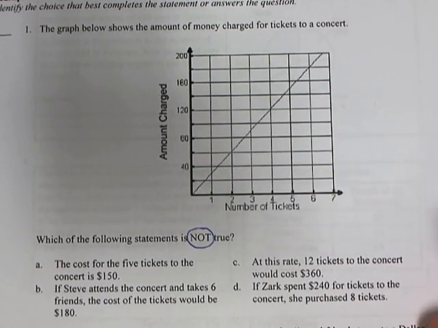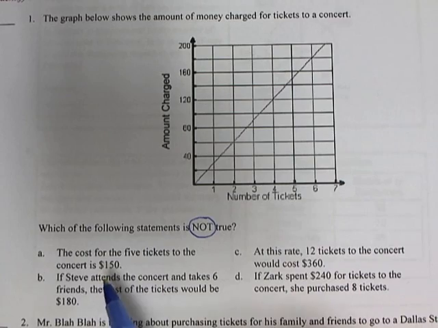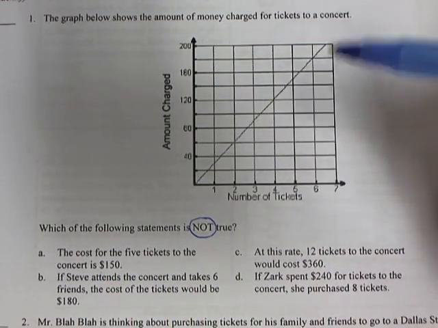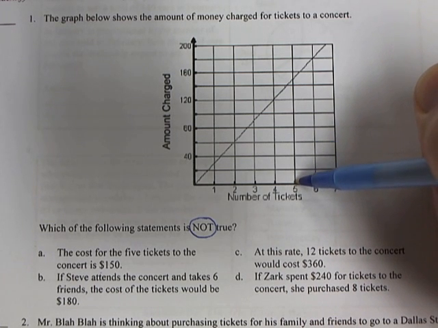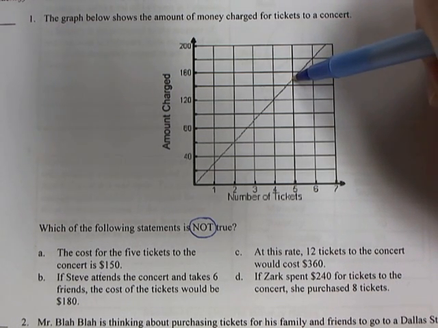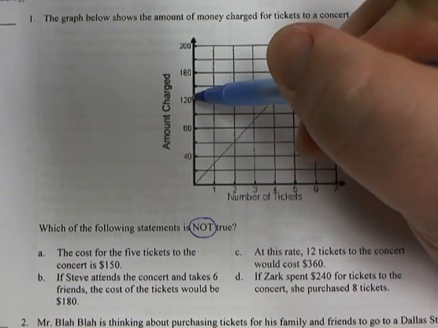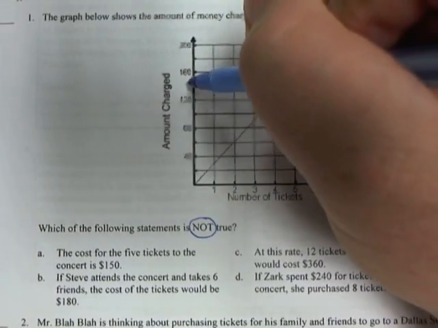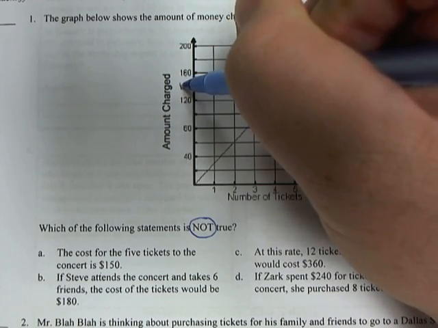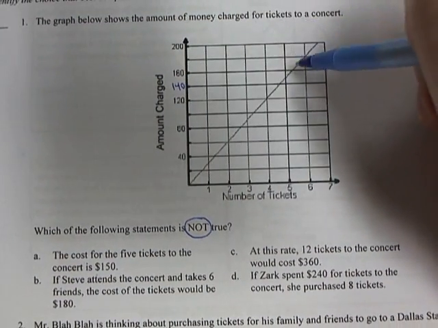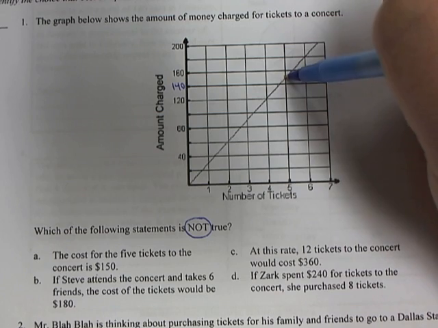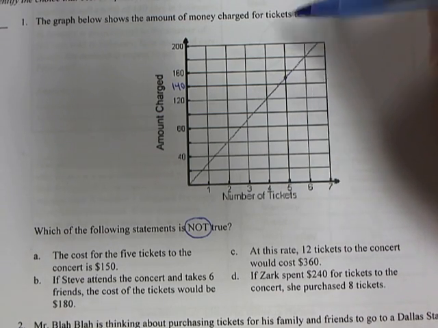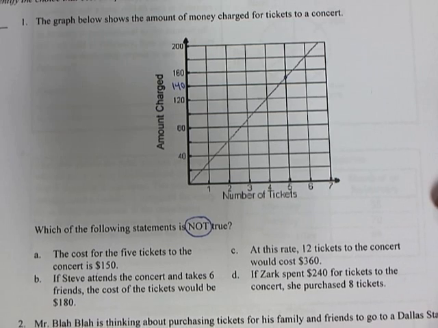Let's take a look at answer choice A. The cost for 5 tickets to the concert is $150. So let's find 5 tickets on the x-axis, take it up, and it looks like the point is between 120 and 160. So this would be 140. And our point for 5 tickets is between 140 and 160, which makes it 150. So answer choice A is true.